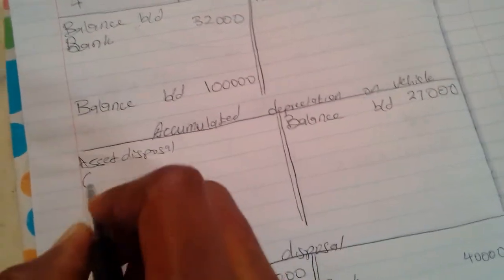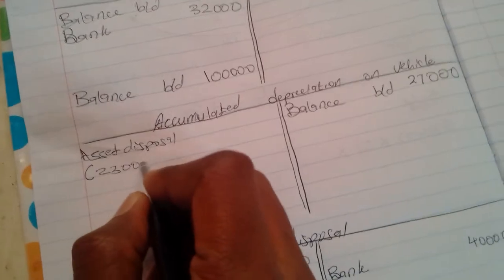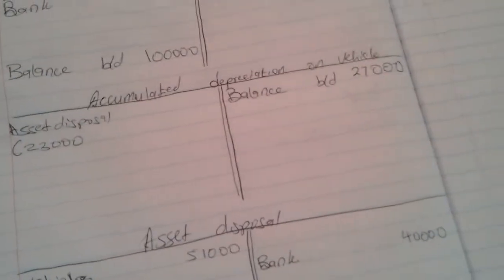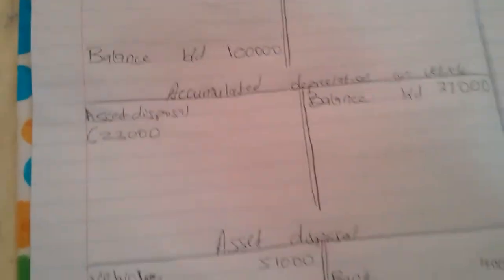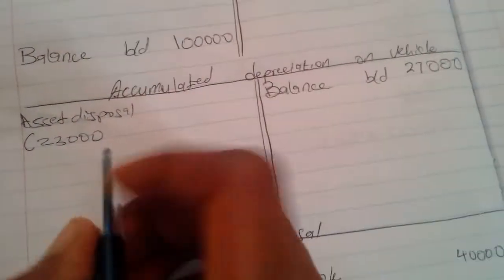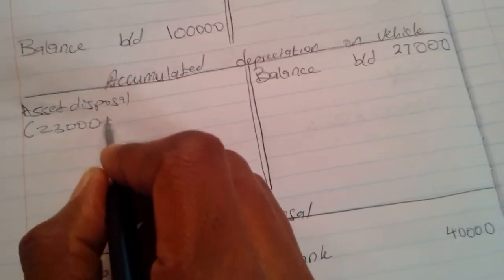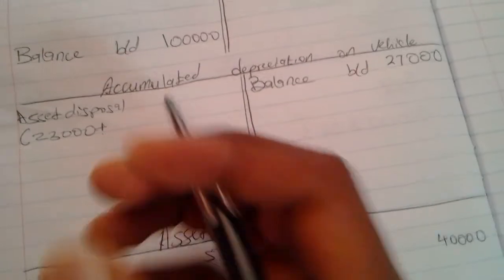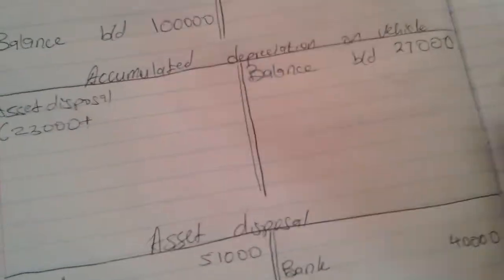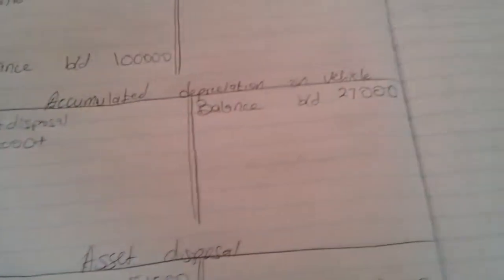You already have how much? 23,000 as opening accumulated depreciation of this sold asset at the beginning of the year. So you are still going to calculate what? Depreciation for the current year of the sold asset. So now let's go to calculate our depreciation.